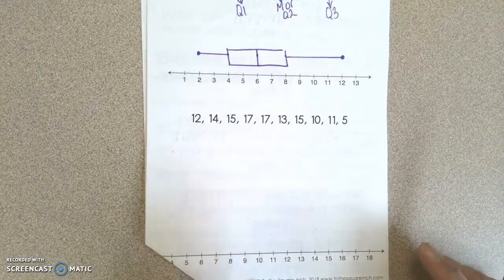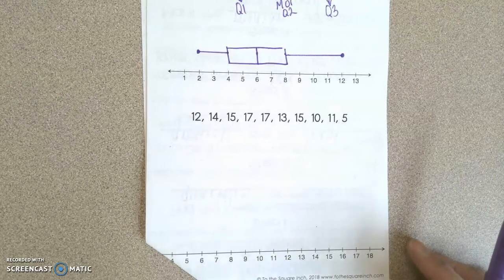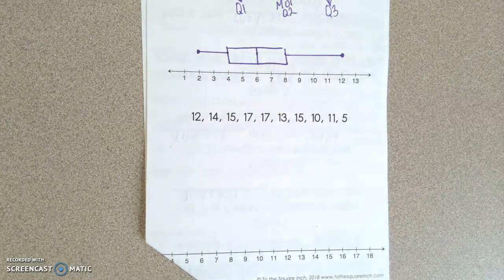Okay, so I'm going to have you pause your video and give this one a try following those same steps that we just did up front and the steps on the previous page. So start by putting your data in order and then finding that 5-number summary. When you're done, you can unpause your video to check your work.